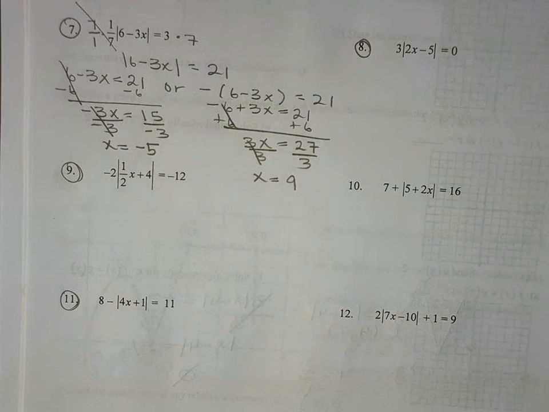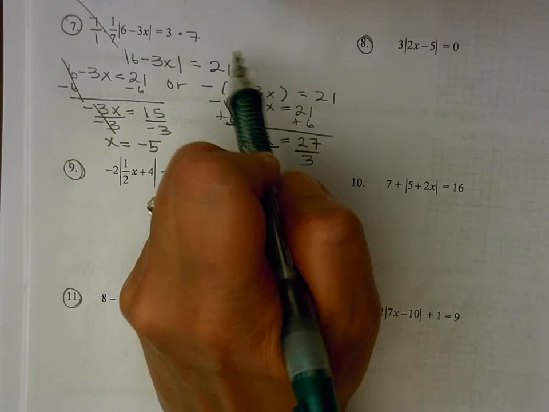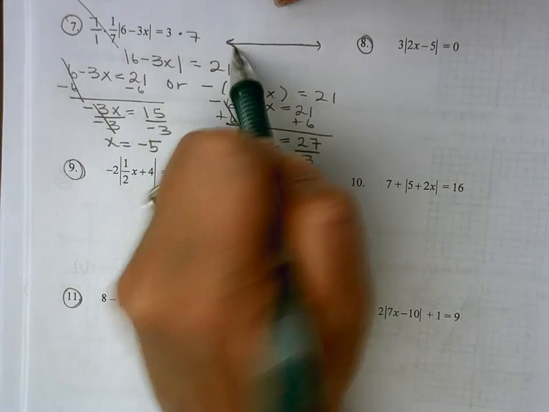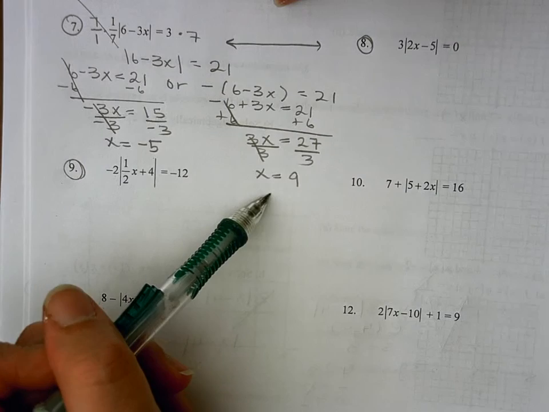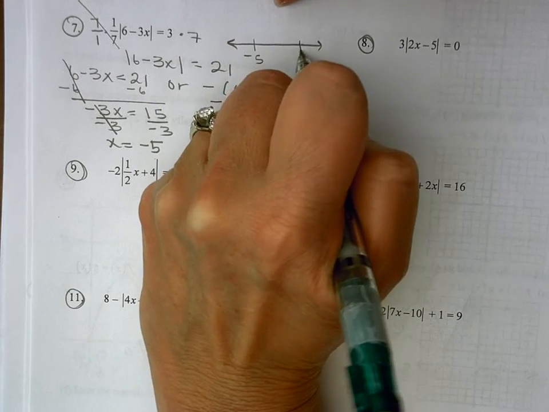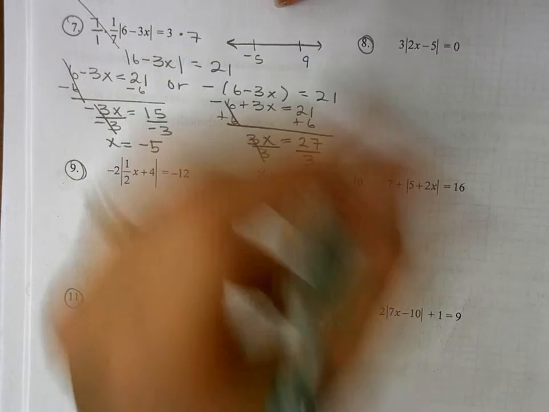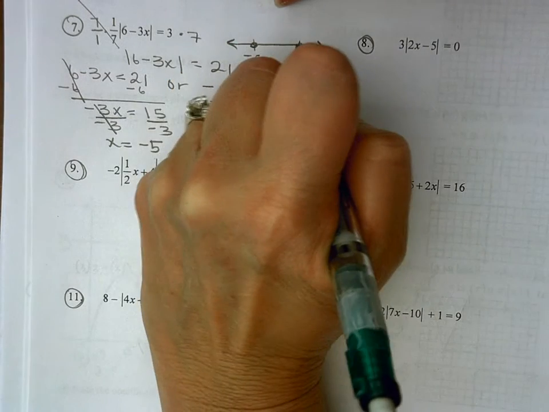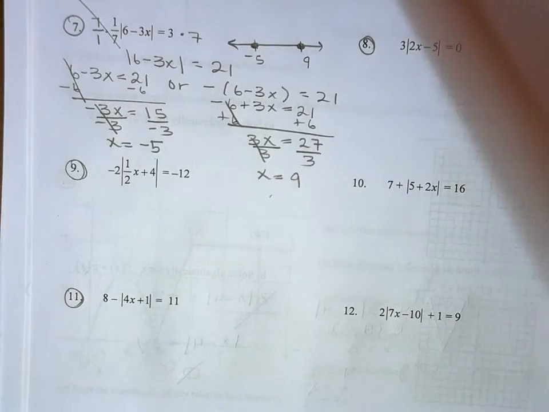And then I also need to graph on a number line. So I'm going to just do that up here. And so x is negative 5 or 9. Negative 5 is smaller, so it's going to go on the left. 9 is larger, so on the right. And then just put dots at negative 5 and 9. Okay.